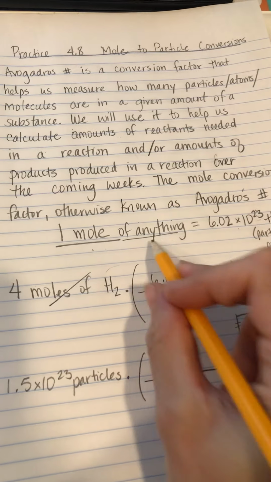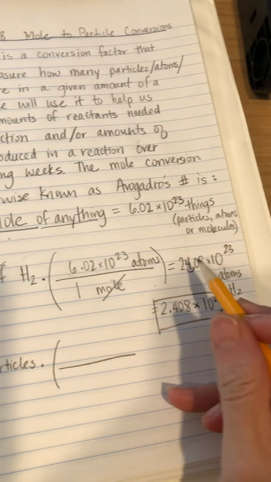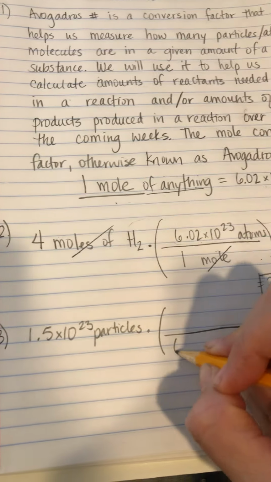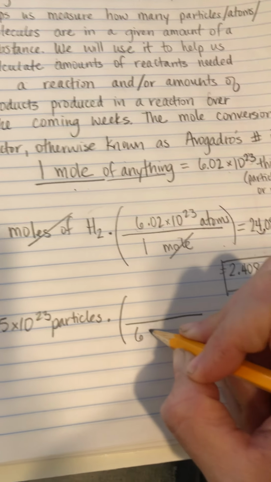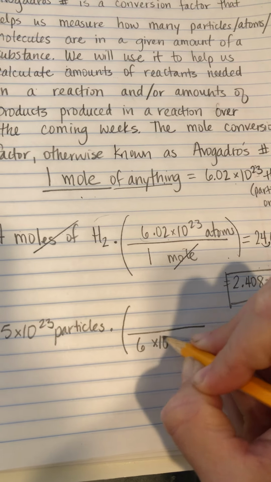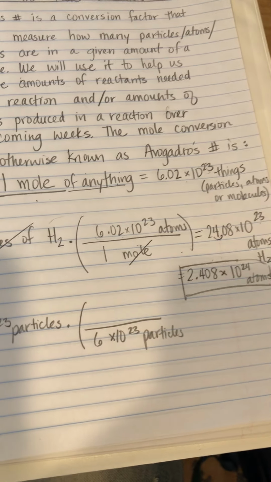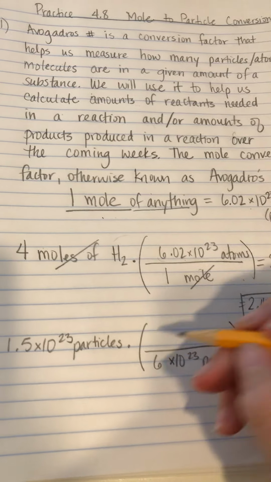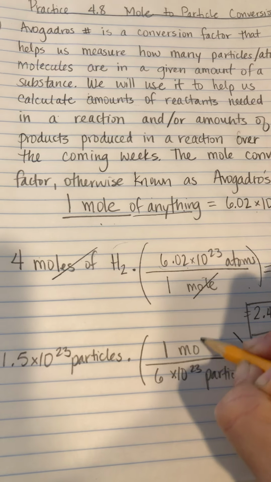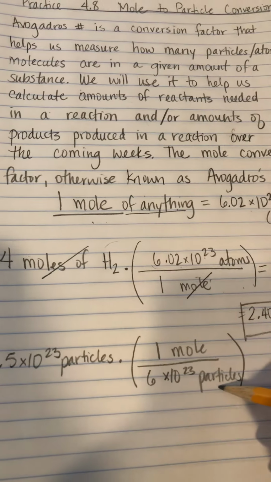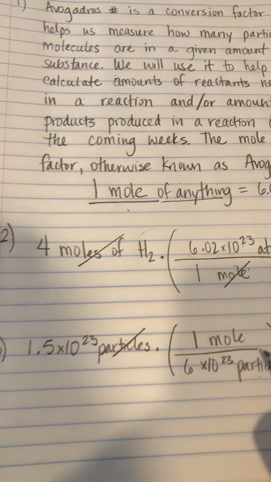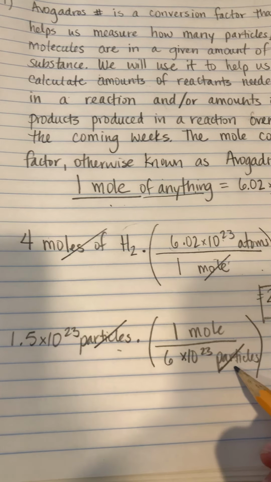So I'm going to use the same conversion factor, of course, always, and I'm going to round it to be easier, 6 times 10 to the 23rd particles. And you can substitute particles or atoms or molecules depending on the problem for every 1 mole. Notice this time I actually flipped the conversion factor. Why? Because I need to be able to cancel my particles.